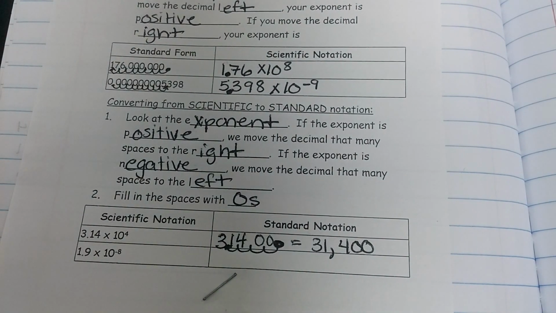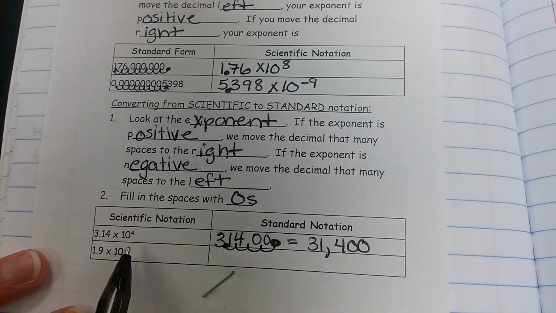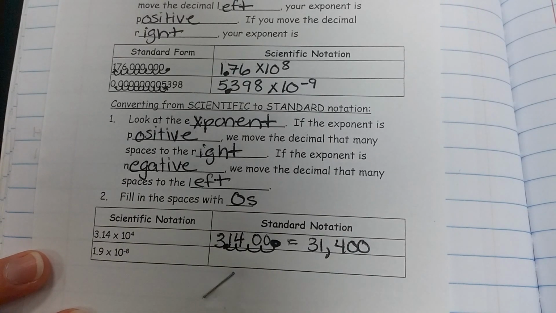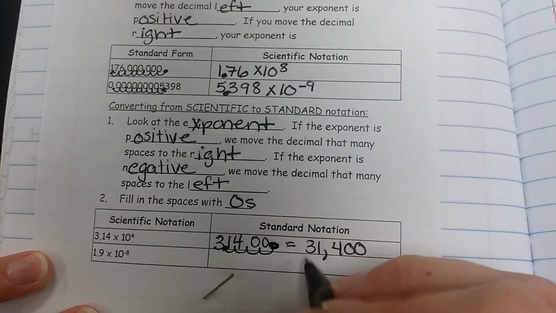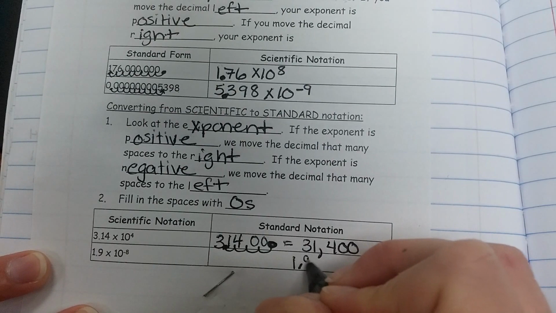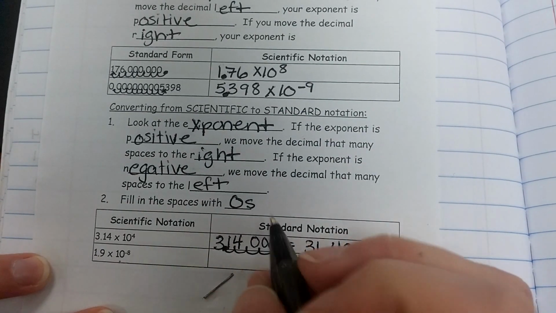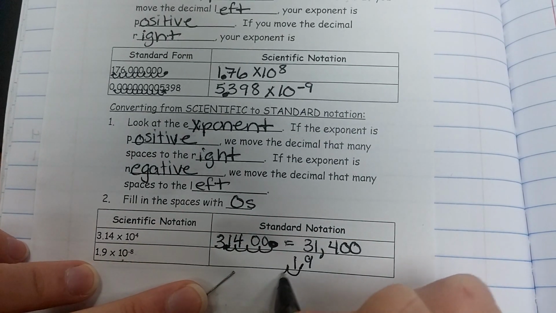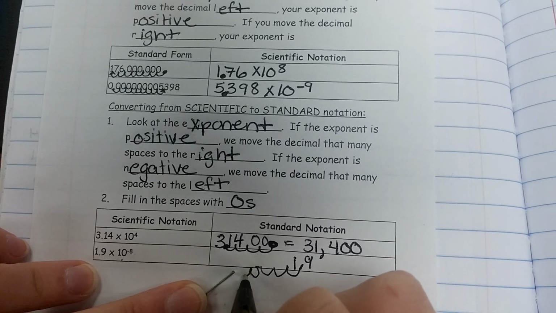Okay. 1.9 times 10 to the negative 8. I'm going to be moving to the left so I can kind of plan ahead how I write this. So I'm going to start with 1.9. I'm moving 8 spaces to the left. 1, 2, 3, 4, 5.